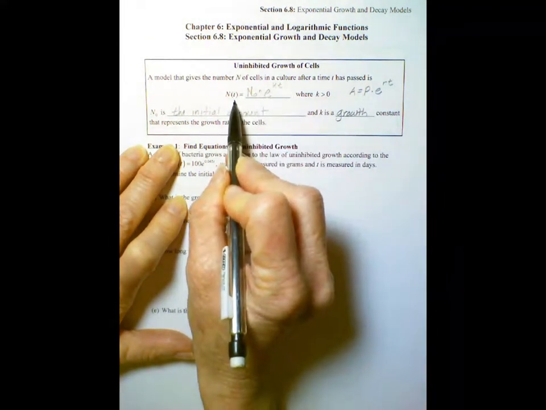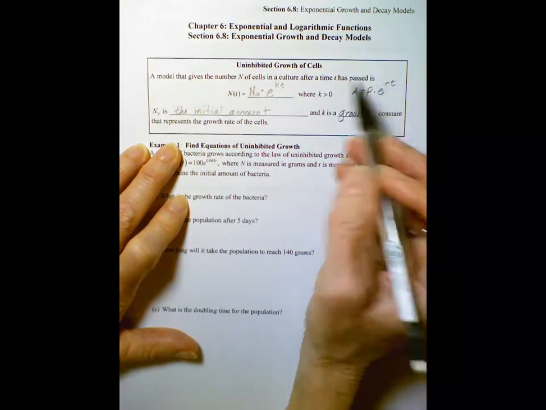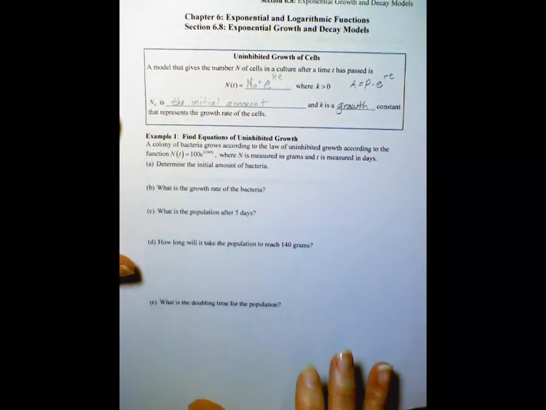This one's written in function notation. This one is not. It's just because that's the way we do it in financial models. This is the way we do it in exponential growth and decay models.